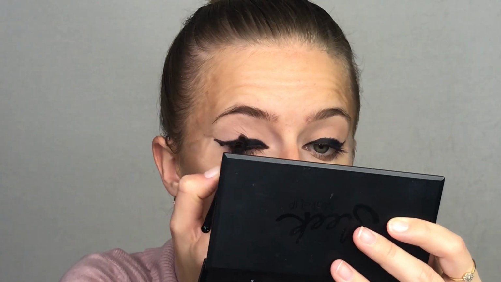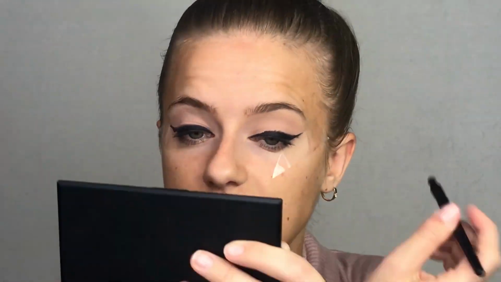And you know, up here it doesn't have to be perfect because we are going to blend that out anyway. So now I like to take my smudger and smudge this out a little bit. Be careful so you don't lift the tape. There we go. Really, really nice and black.